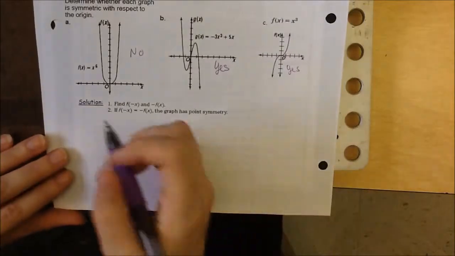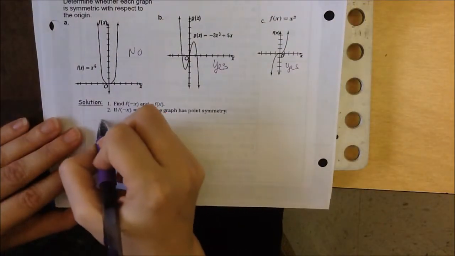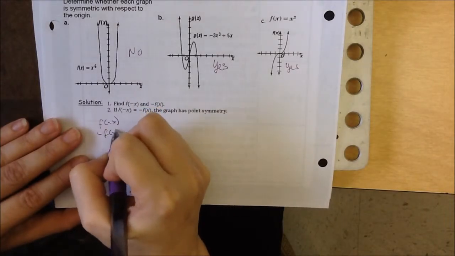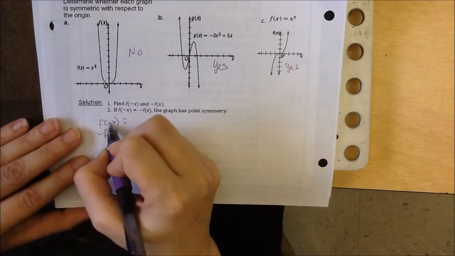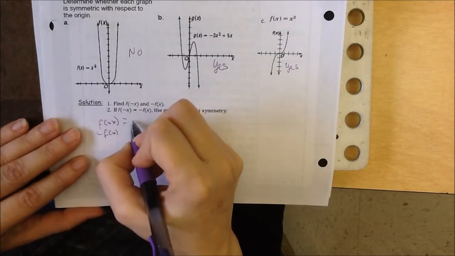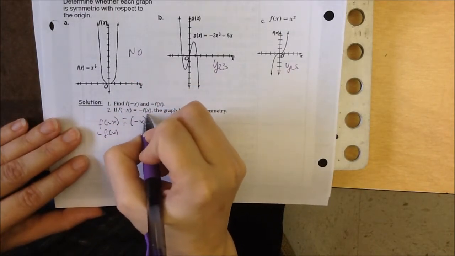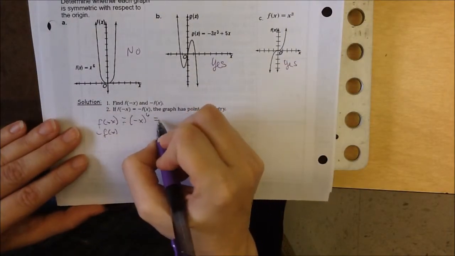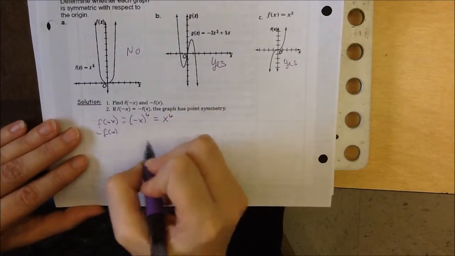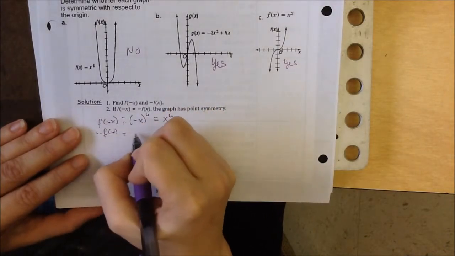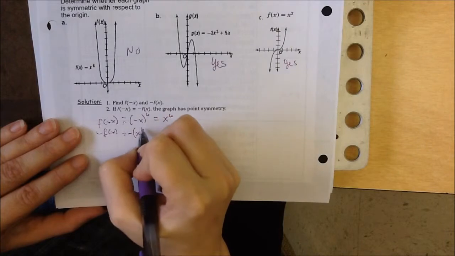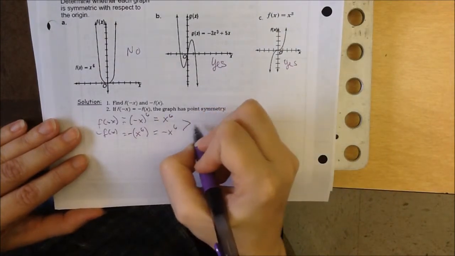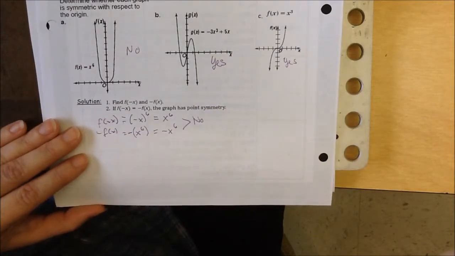The way you check it algebraically is you find f of negative x and negative f of x. That means plug in negative x. So if we're doing the first one, if I take negative x and raise it to the 6th power, raising anything to an even power always gives you a positive, so that'll give you x to the 6th. Whereas if I take x to the 6th and then apply a negative, that's negative x to the 6th. These are not the same, so it doesn't have point symmetry.